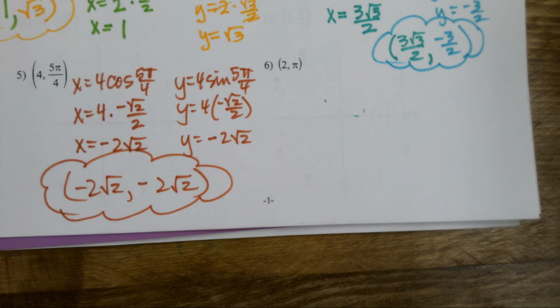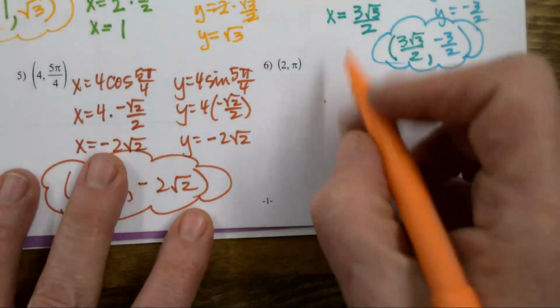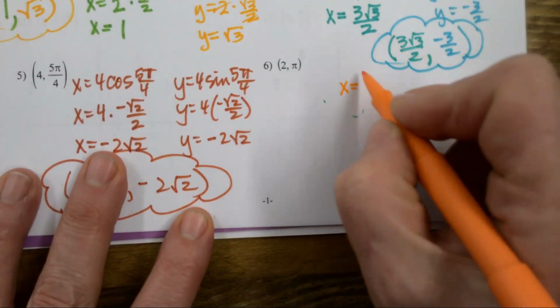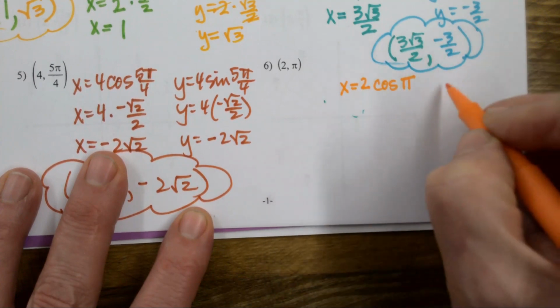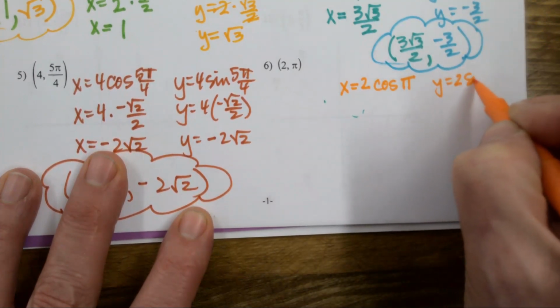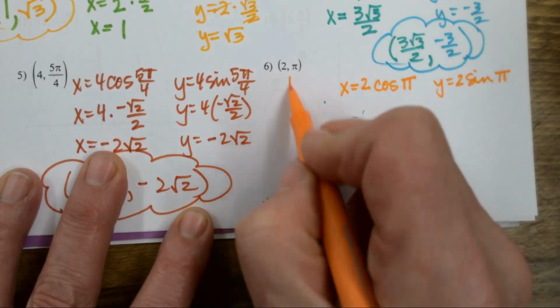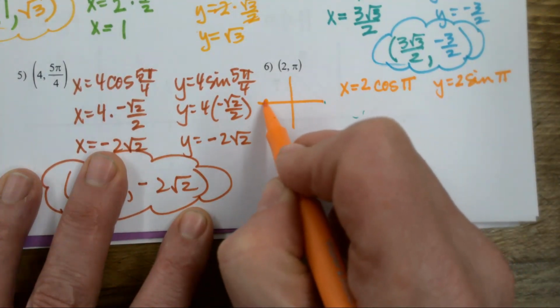Let's move on to the axis now. And so the axes work the same. You can go through that process of X equals 2 times the cosine of pi, and Y equals 2 times the sine of pi. You can also take a look at where we are.